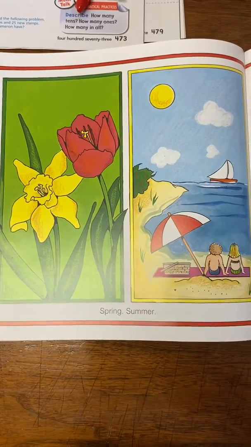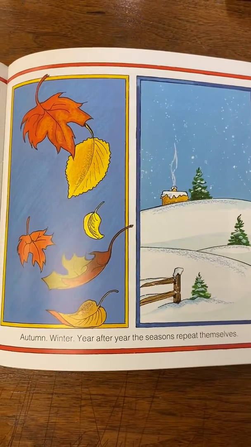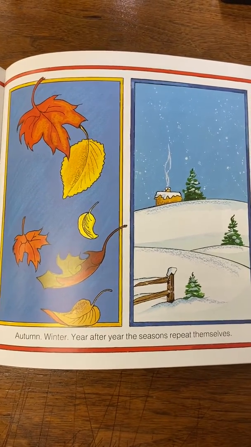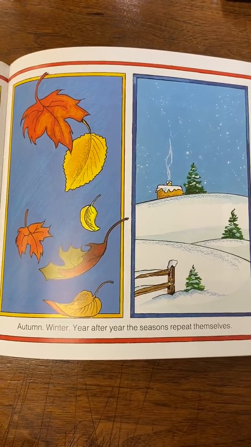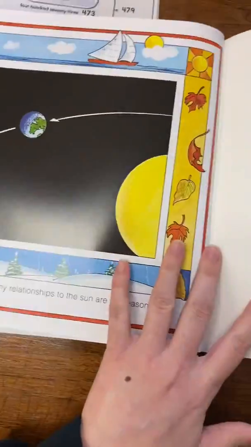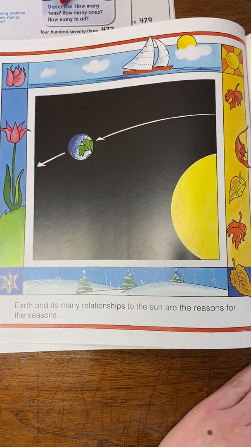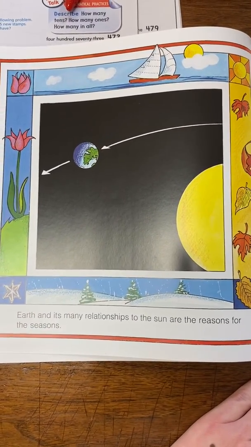Spring, summer, autumn, winter. Year after year, the seasons repeat themselves. Earth and its many relationships to the sun are the reasons for the seasons.